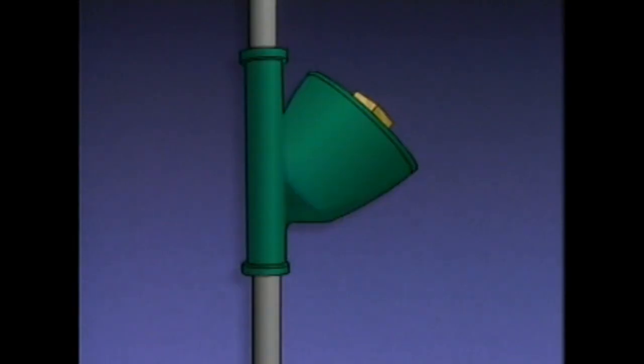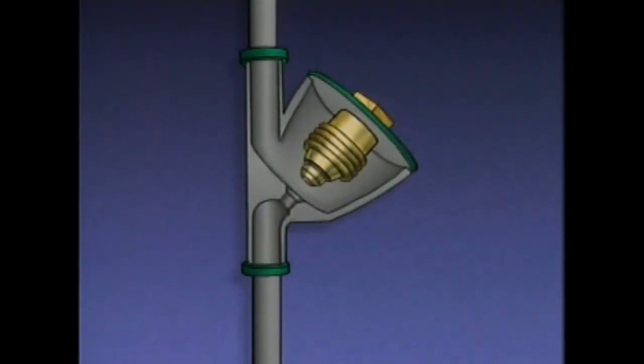This trap is called a bellows trap. Its main parts include an inlet, an outlet, a bellows, a valve plug which is attached to the end of the bellows, and a valve seat.